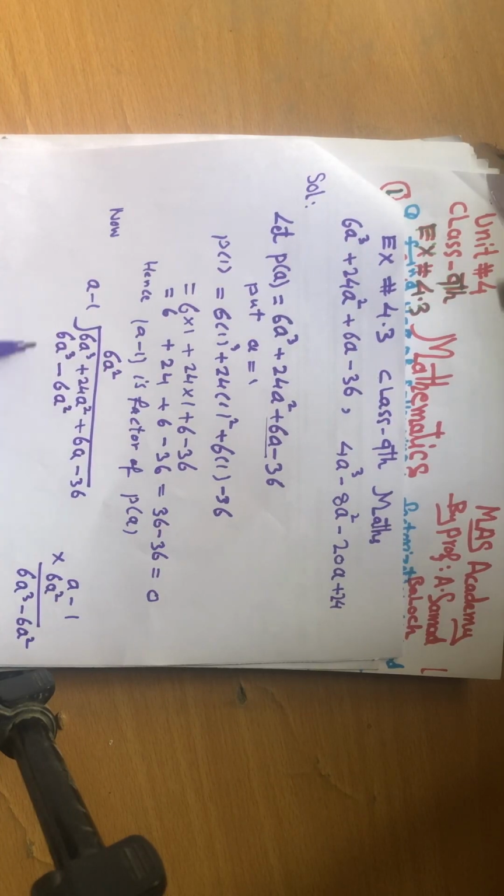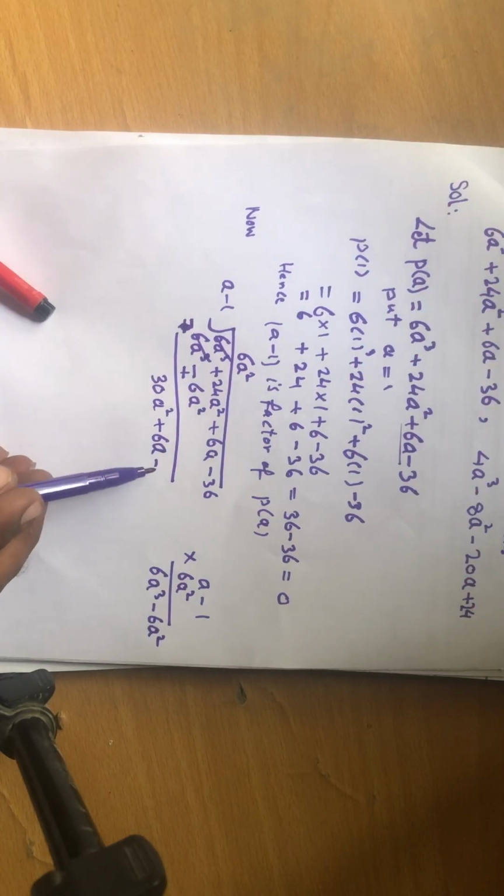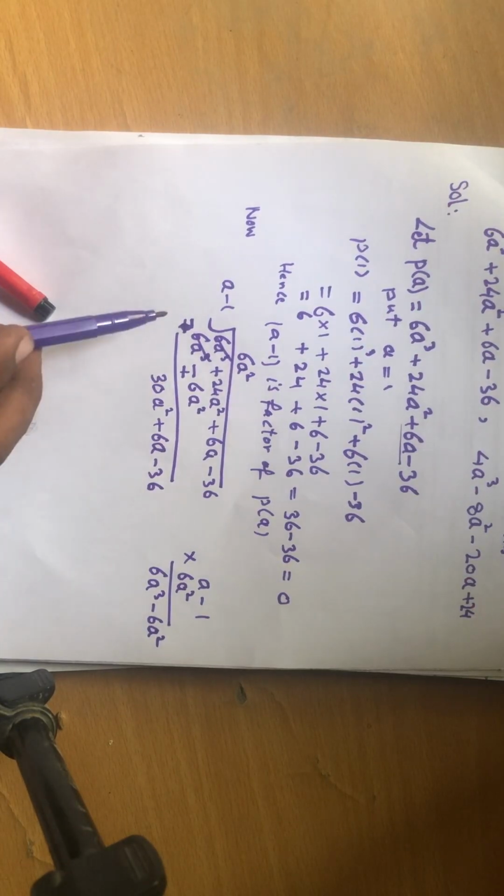Now the rule of division we know, we will change the sign: minus will be plus and plus will be minus. So 6a cube minus 6a cube cancel, and this comes plus. Now it is 6a square and 24, it comes 30a square, and remaining terms plus 6a minus 36.